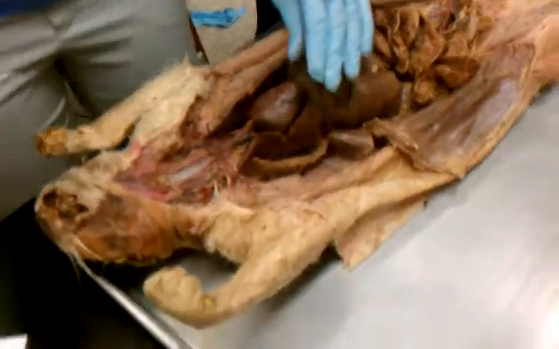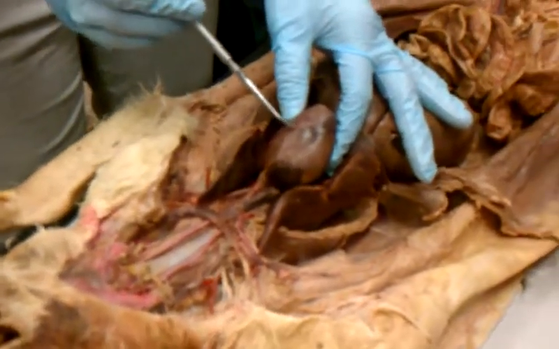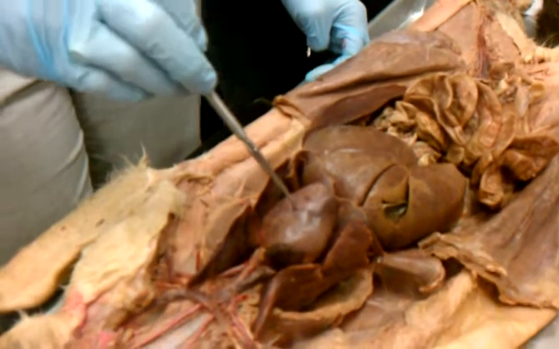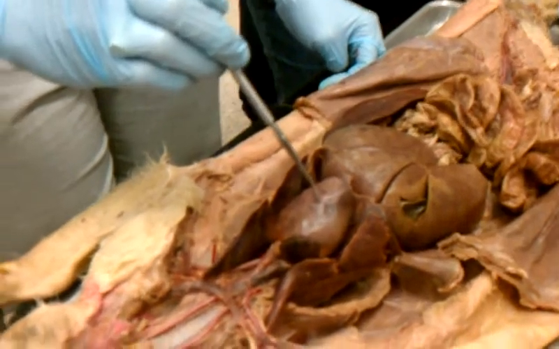So then you have the coronary artery. If I pin the heart and I'm asking what artery, that's the coronary artery. It's right here in the heart. It goes down here. So that's the coronary artery.